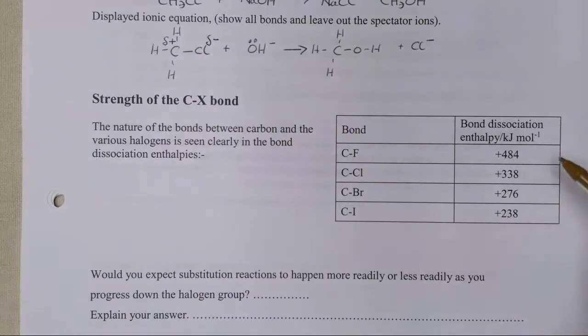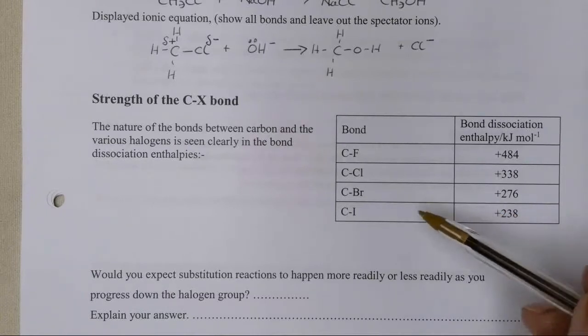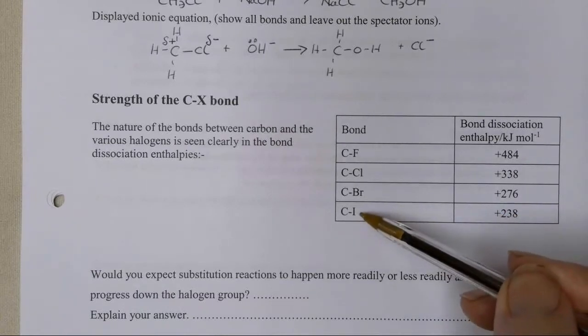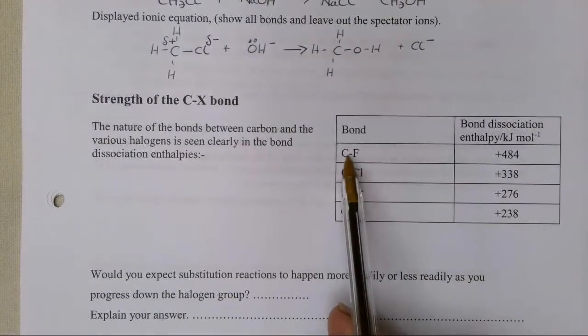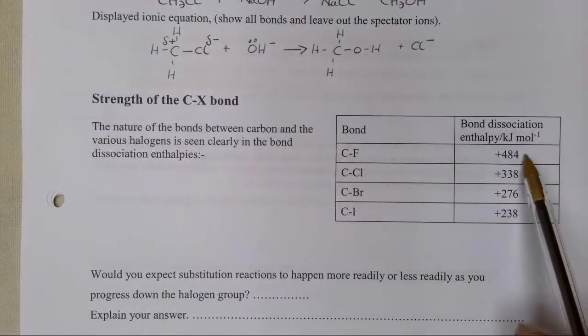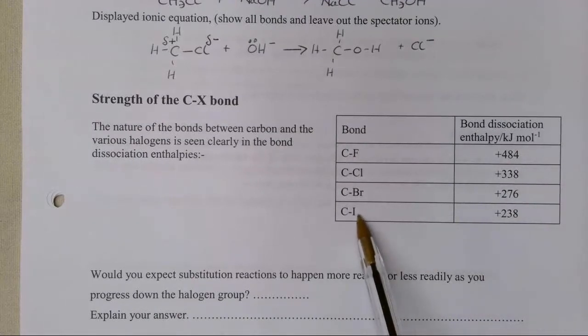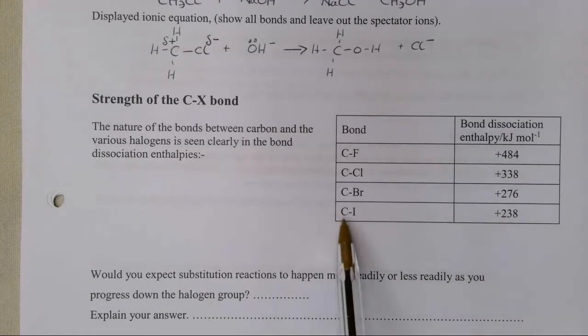Okay, so if we look at the bond dissociation enthalpies, we can see that as you go down the group, it becomes easier to break the carbon halogen bond. The reason for this is just down to the size of the atom. So fluorine is quite a small atom, it can get quite close. We've got a short bond here. Remember, short bonds are very hard to break. By the time we get down to iodine, it's quite a weak bond because the iodine is a large atom.